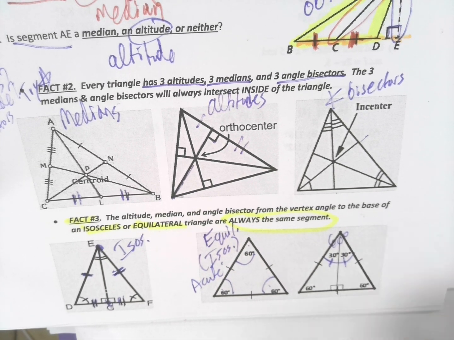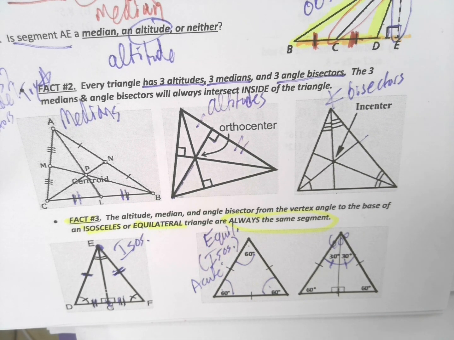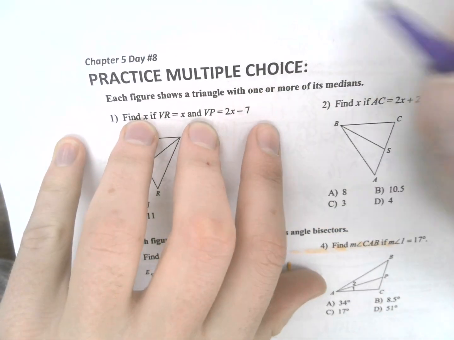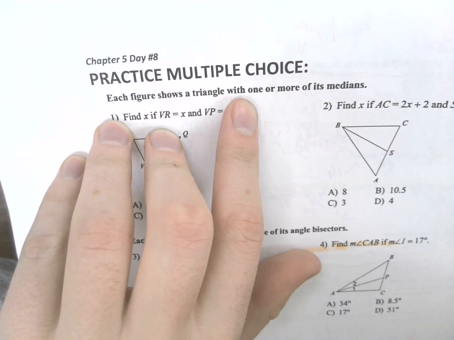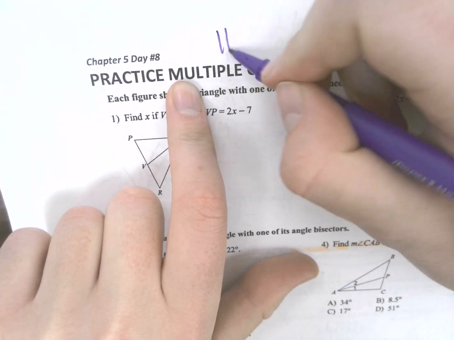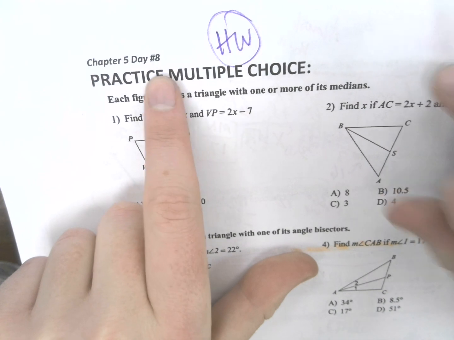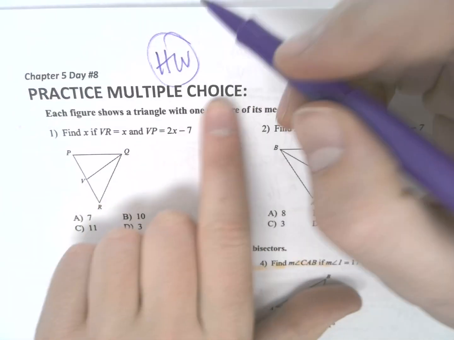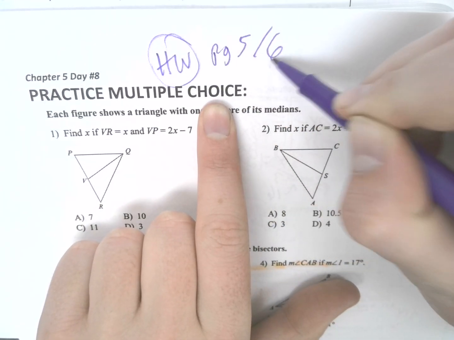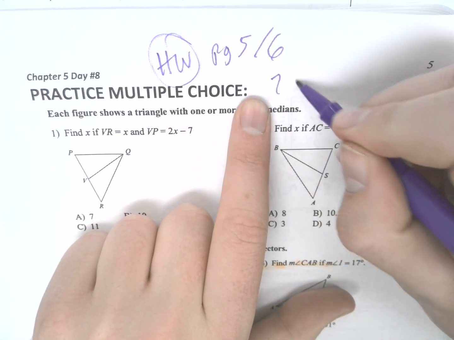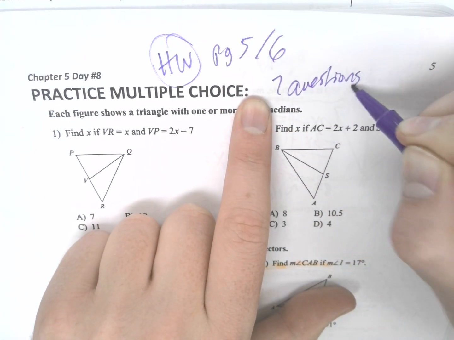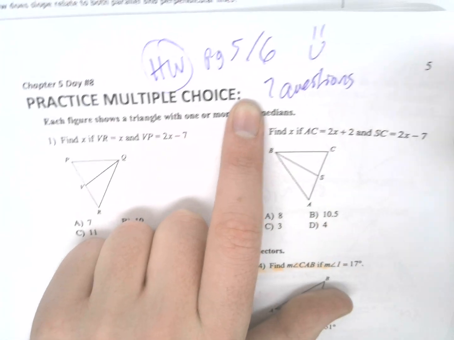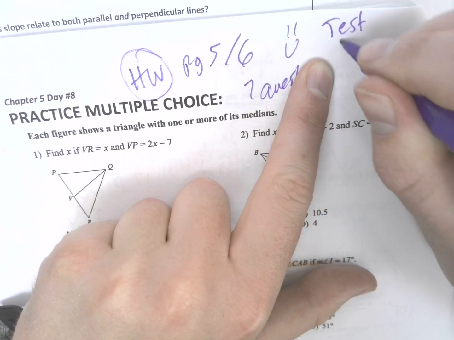So there you go, guys. Thank you very much for sticking with me. I know this is a longer day, but you guys did great. Your homework, we may have a little assignment over this tomorrow. We'll see. I want to see how you guys do and get some feedback for you before I sign it. But our homework is going to be the practice multiple choice. It's on page 5 and 6. I believe there's 7 questions. Hope you guys have a great rest of your day. Don't forget, test Thursday.